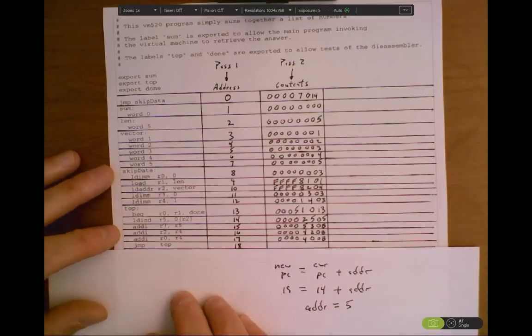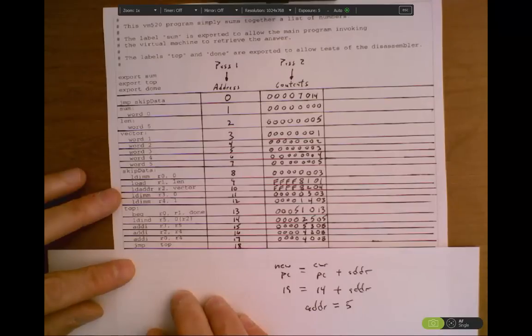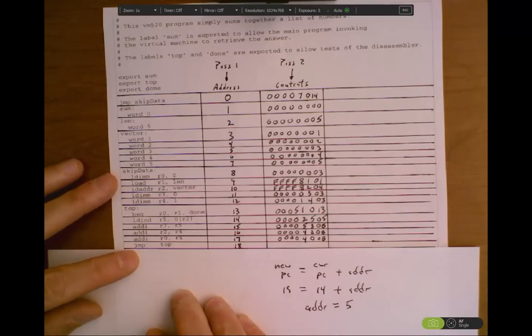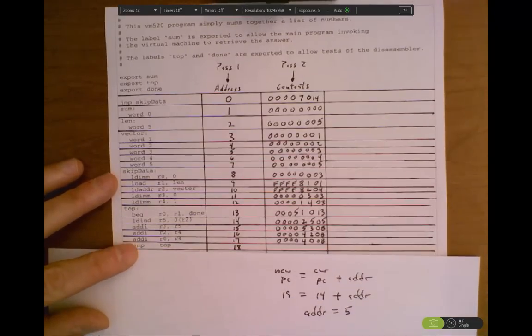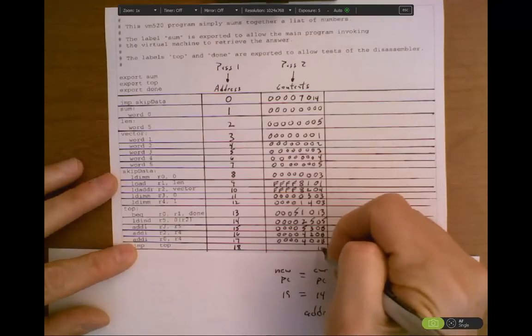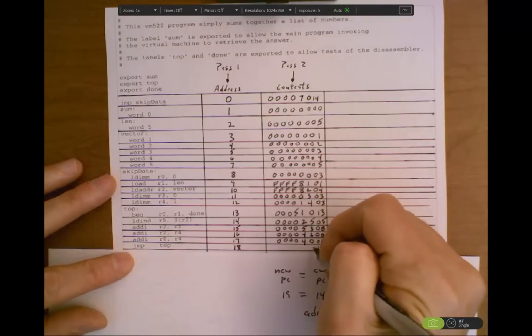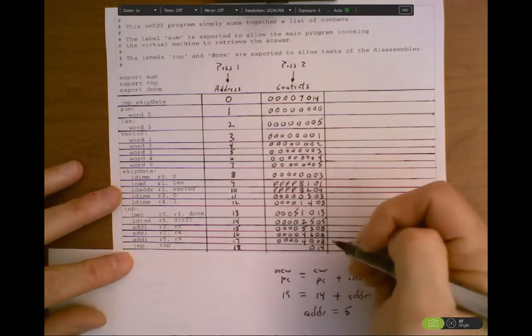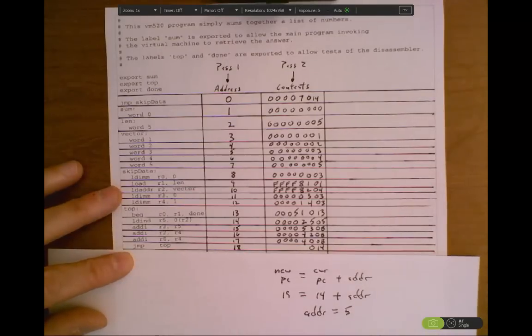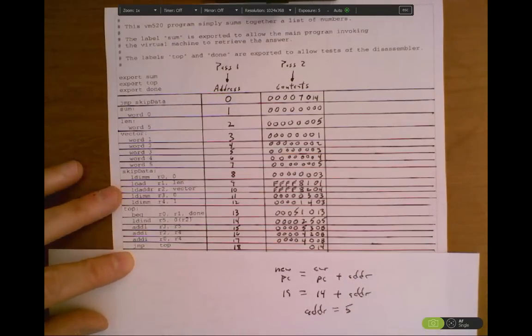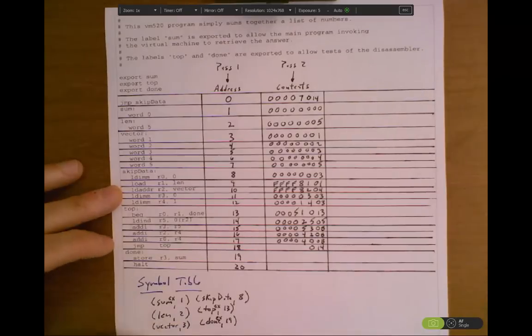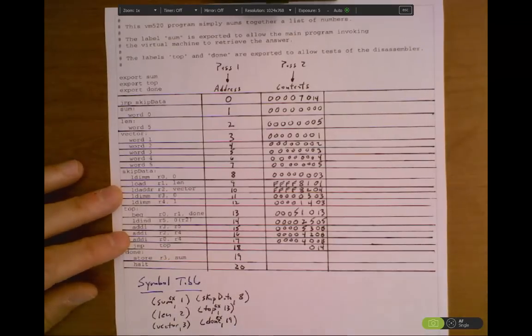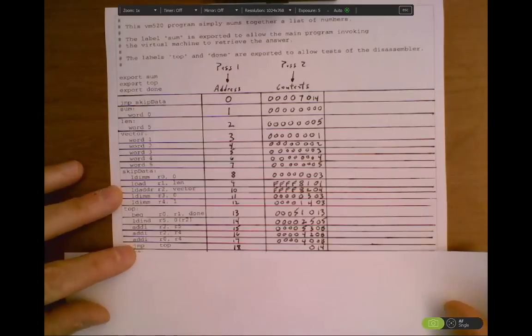Alright, now I come to a jump instruction to the top. And we've done a jump instruction before. It was the first instruction we did. The opcode was 1-4. The register portion is unused, so we put a 0 in there. Now I have to compute the address of top. Look in the symbol table. Top is address 13.